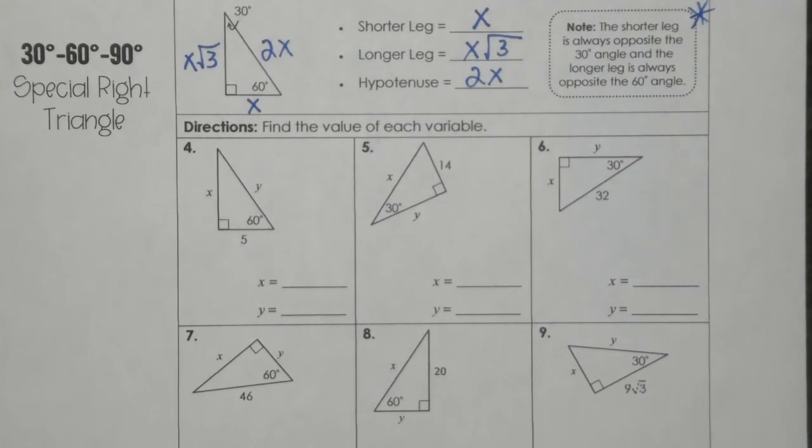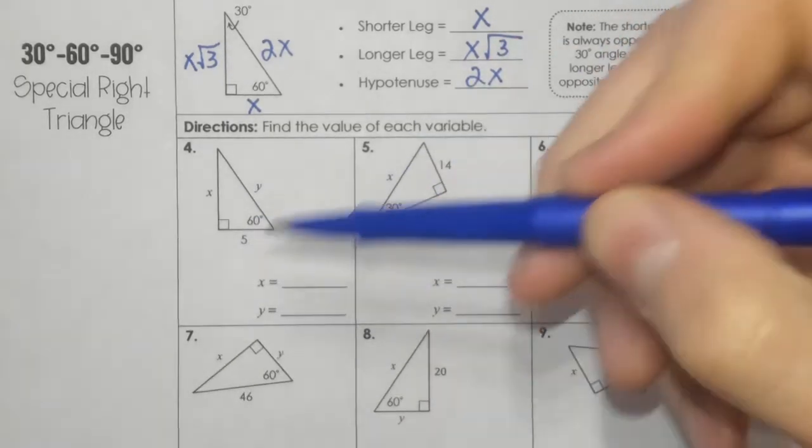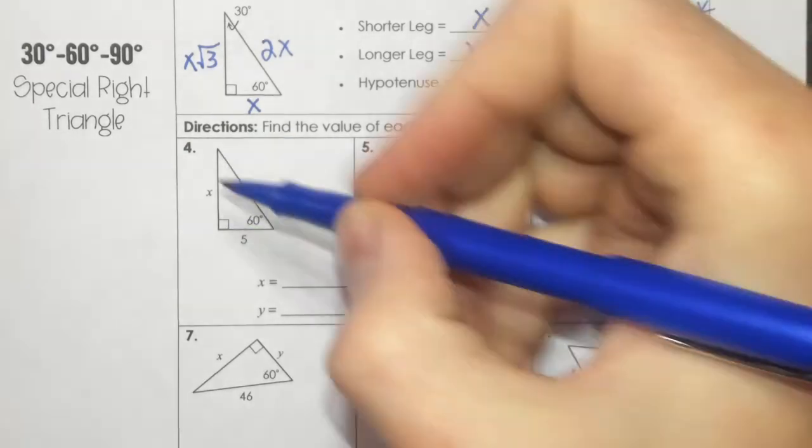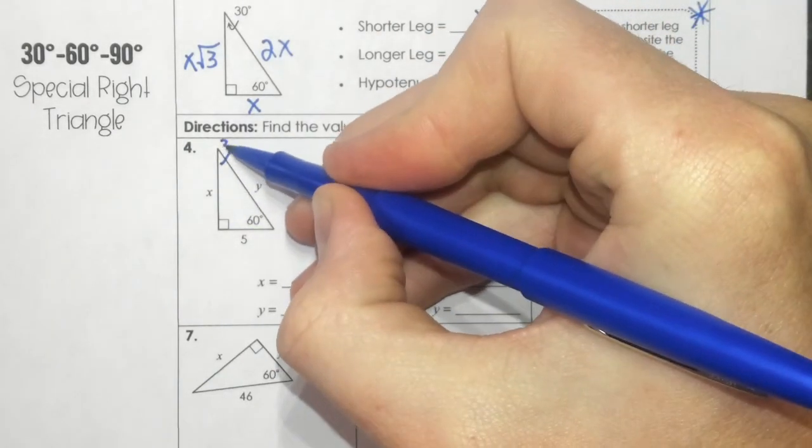Okay, so short leg is x, the long leg is x square root of 3, and the hypotenuse is going to be 2x. Alright, so take a look at number 4. If this is 60 degrees, and that's 90, that means this one has to be 30 degrees. So I'm just going to write that in. This is 30 degrees.